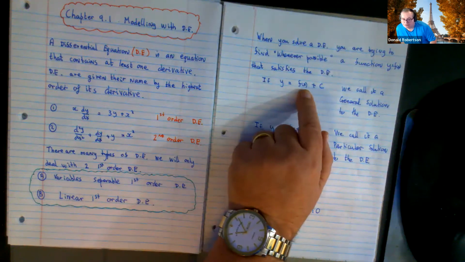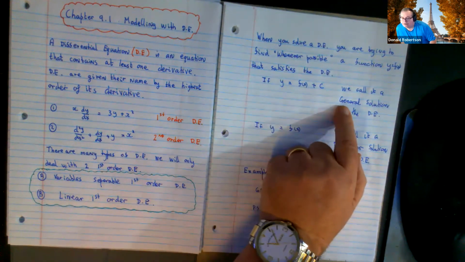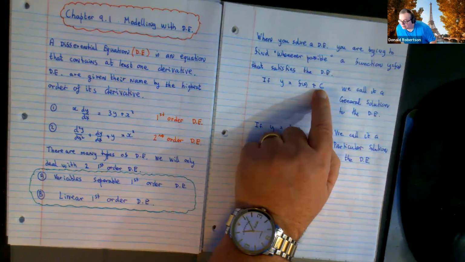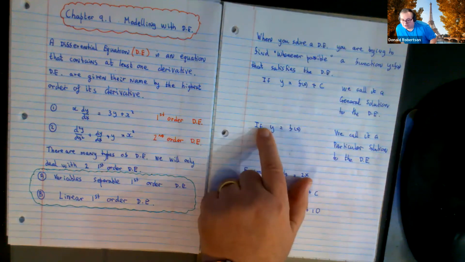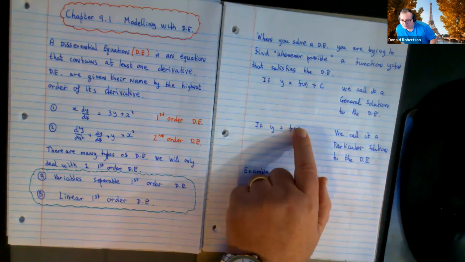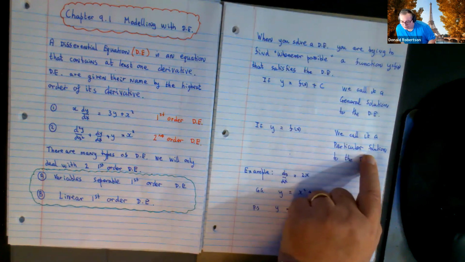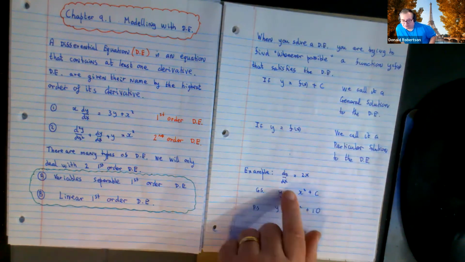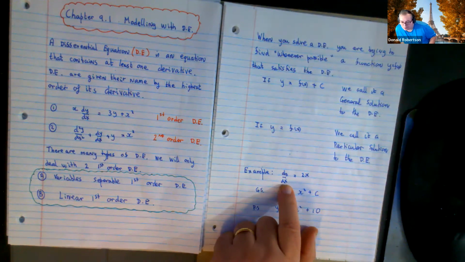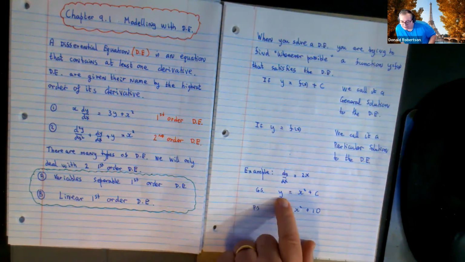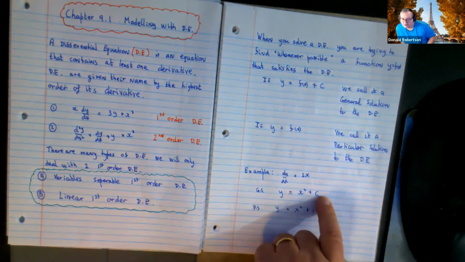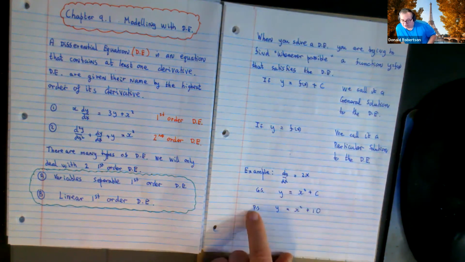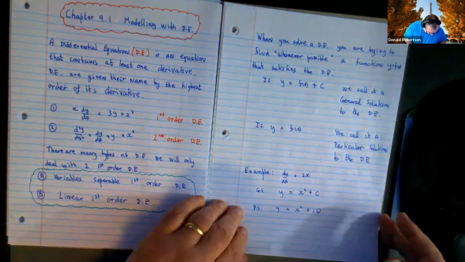If you have a solution that looks like this, we call that a general solution, because c could be 5 or 55, and each value of c gives you a slightly different answer. If, however, you know the exact answer, no missing terms, no plus c's, then we call this a particular solution. So here's a very simple differential equation: dy/dx equals 2x. The general solution of that would be any function in the form y equals x squared plus c. That would be my general solution, and this one here is my particular solution.